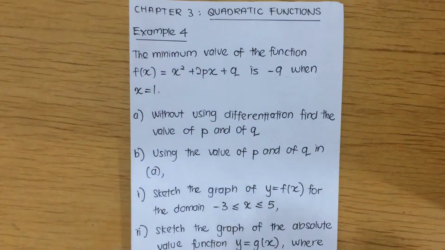Hello everyone and welcome to another advanced tutorial video. Now I'll be discussing Form 4 Additional Mathematics Chapter 3 Quadratic Functions Long Question Example 4.